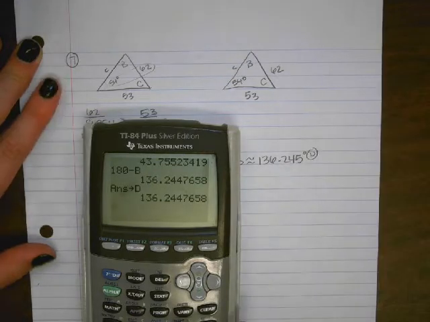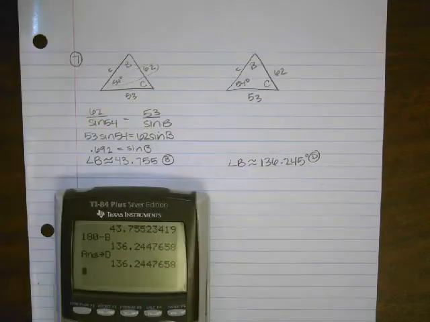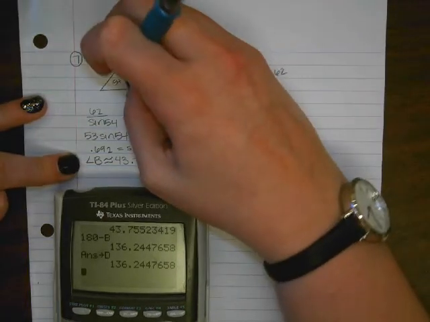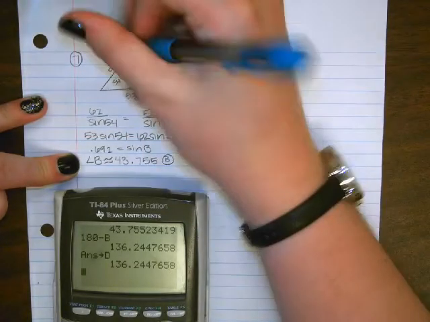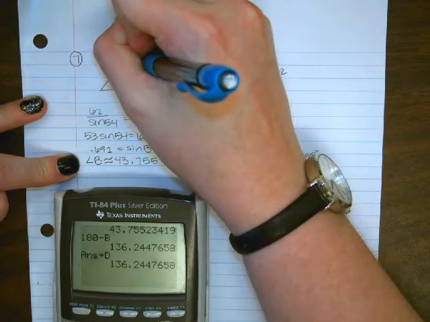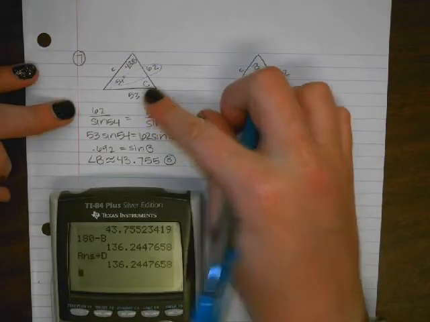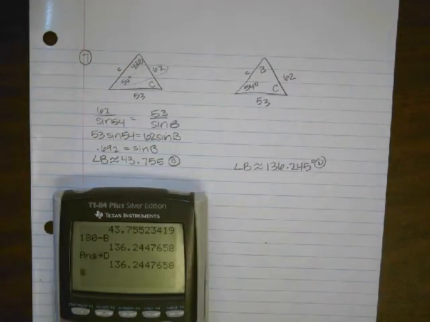Okay. So now I have to make sure that my angles make sense. So 43 degrees, I'm going to go ahead and just write 43.8 up here. So 43.8 and 54, that makes sense. I still have room for a third angle, so I can go ahead and keep solving that one.